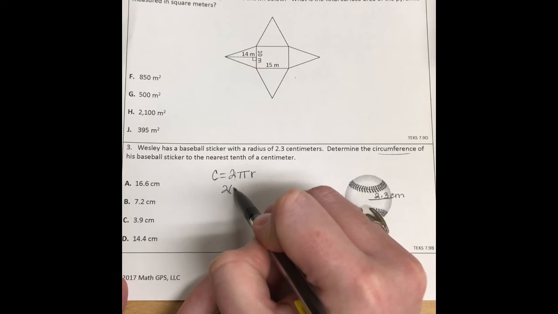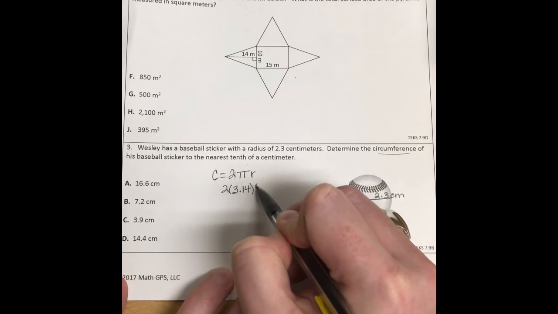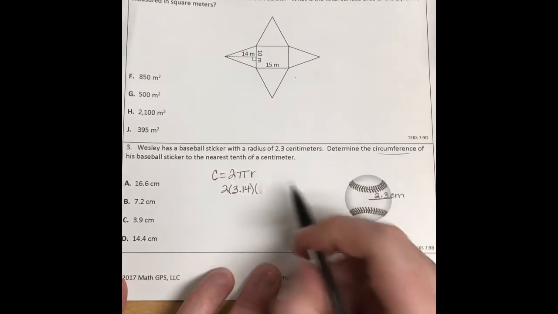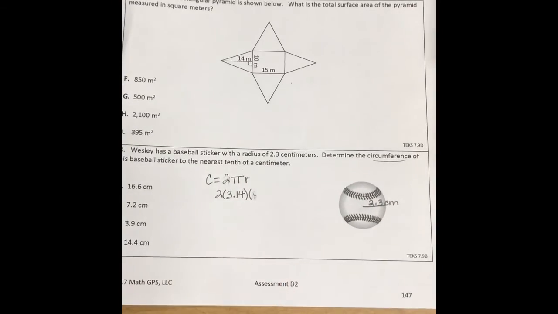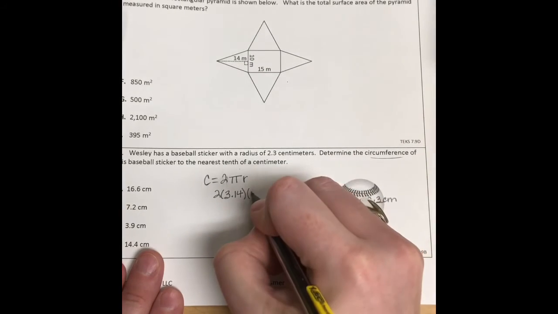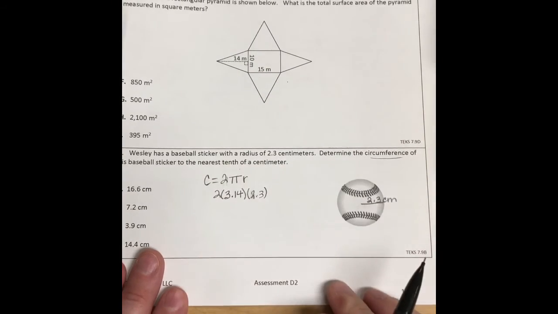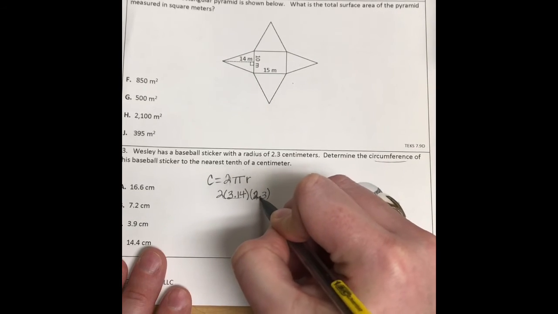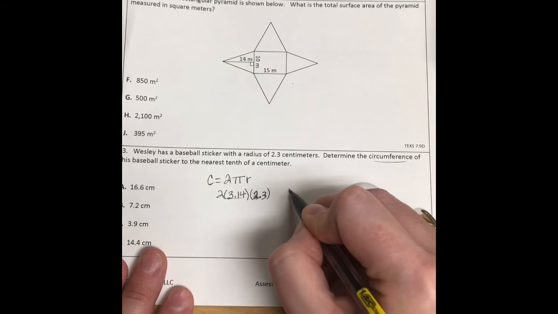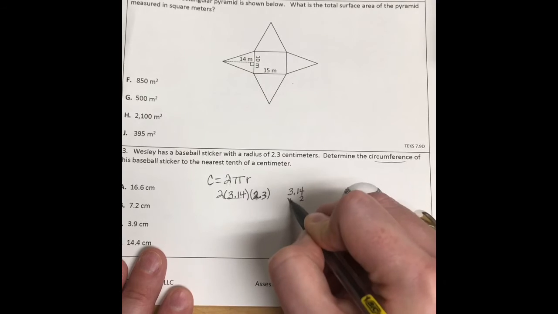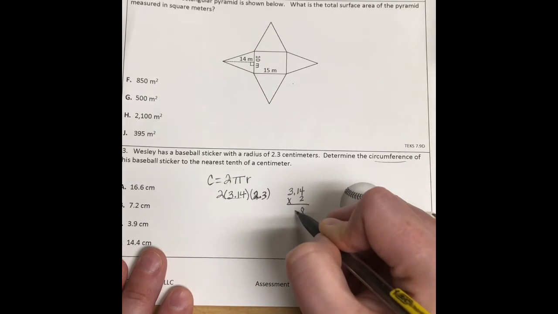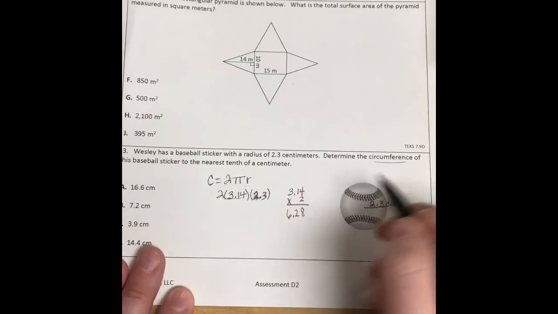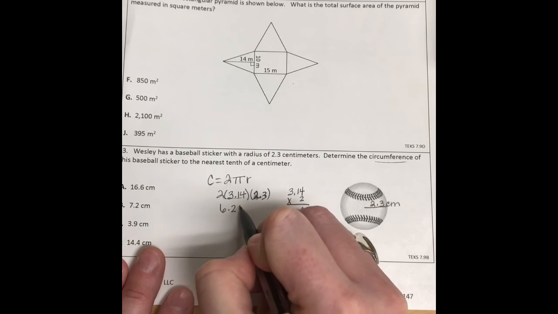So that means to do 2 times 3.14 times, and my radius is 2.3. Radius is 2.3. So first I'm going to do these two. I'm going to multiply these. All right, so I'm going to do 3.14 times 2. 4 times 2 is 8. 2 times 1 is 2. 3 times 2 is 6. I have 2 behind the decimal. So for this part, I get 6.28.